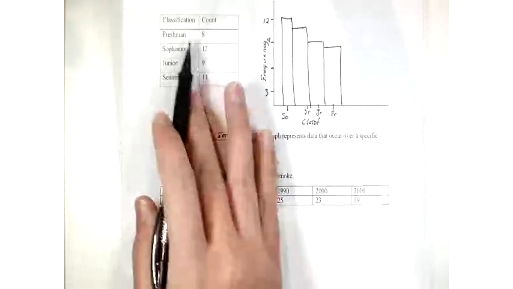Only Pareto charts are graphed from highest. Yes, that's correct, Lexi. So the Pareto graph is the only one where we're going to order the frequencies from highest to lowest. Every other one, we're just going to order in terms of the classification or order of the rank of a person. Does that make sense?